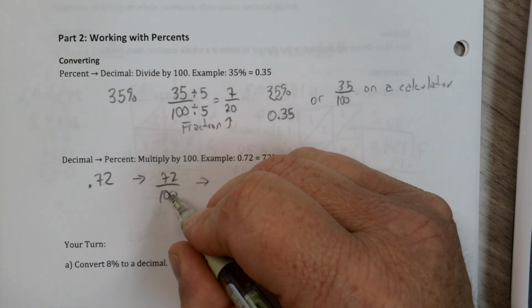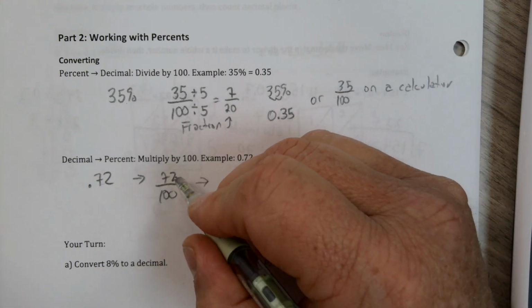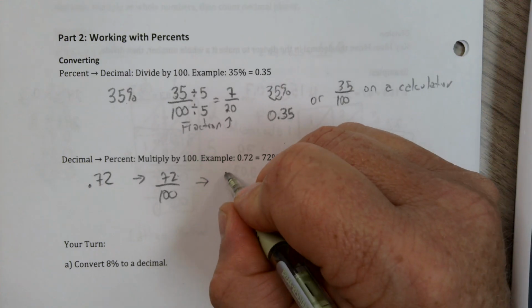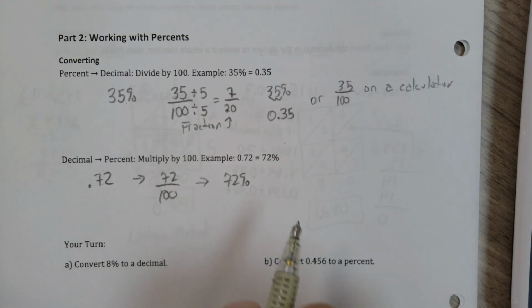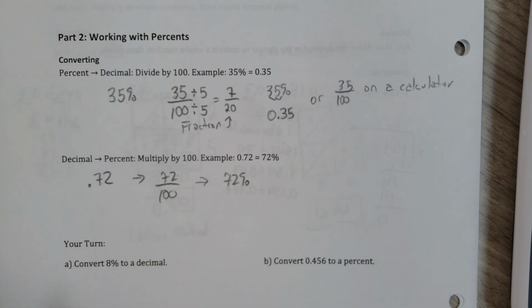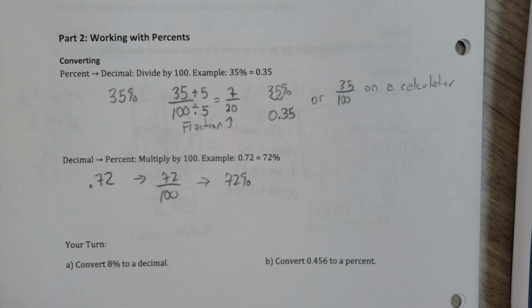And this 72 over 100 literally means 72 per 100, which is 72%. So that's a nice, easy way to go when converting decimals to percents and fractions. So I want you to convert this percent to a decimal and that decimal to a percent. So go ahead and pause your video, do those, and then I'll cover the answers.